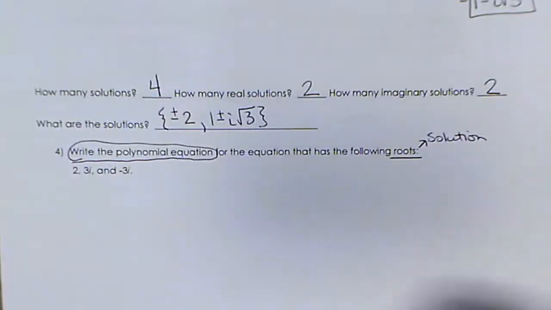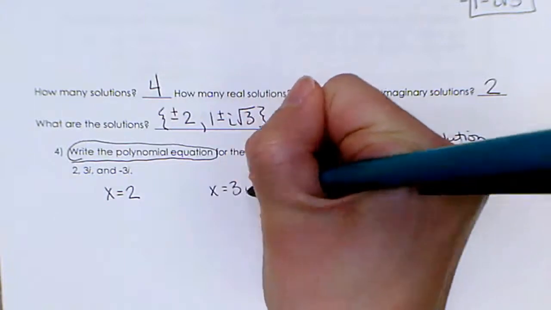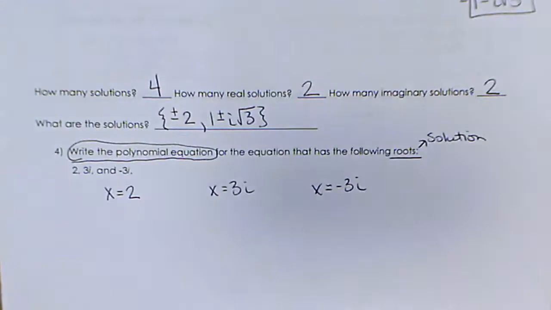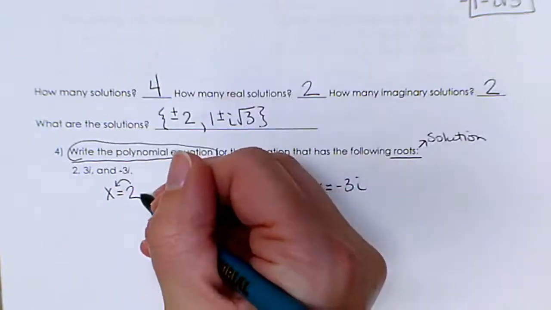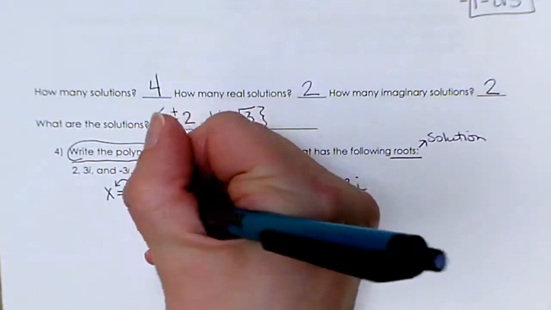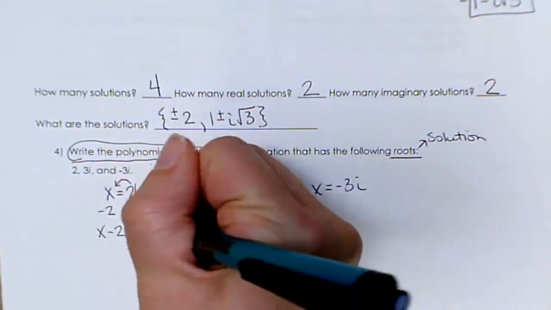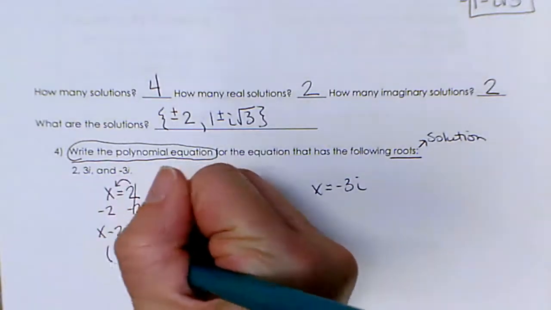So each of these, x equals 2, x equals 3i, and x equals negative 3i, are our solutions. I'm going to move this over so that I have 0 over here instead of 2. So I'm going to subtract 2. I have x minus 2 equals 0. Do you see that? So my factor is x minus 2.